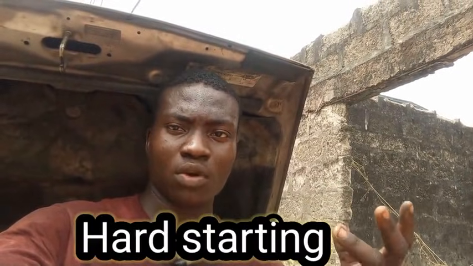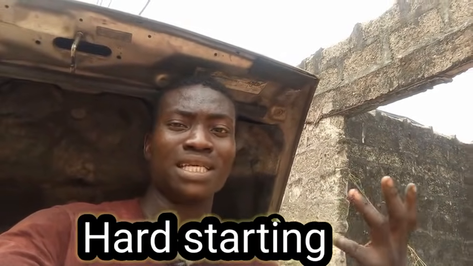So I'm going to be talking about the last symptom you would notice. It is hard starting. You will notice difficulty in starting the vehicle, or the engine may start and immediately it dies. This is because your MAF sensor has gone bad. Hard starting is one of the biggest problems a lot of people face without knowing that it is the MAF sensor. I know they will be checking if it's the coolant temperature switch, but no, it's not the problem. Mostly if it dies immediately after it starts, it's the MAF sensor that is causing it.